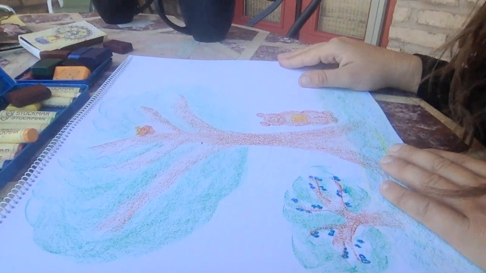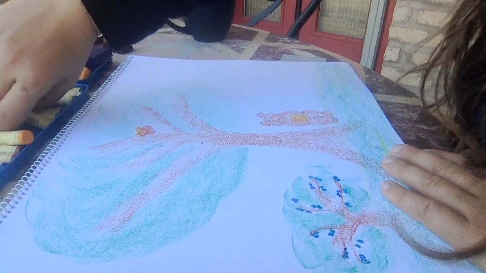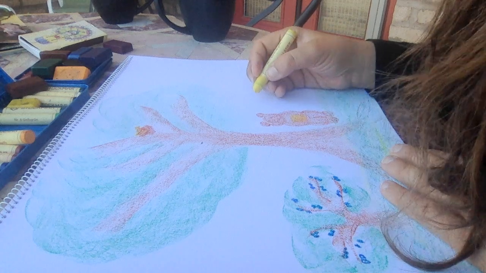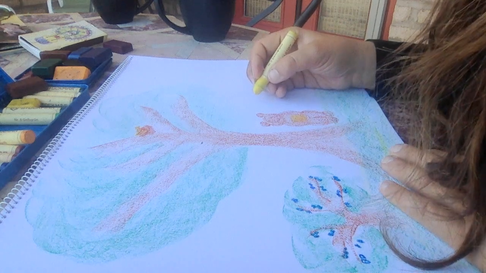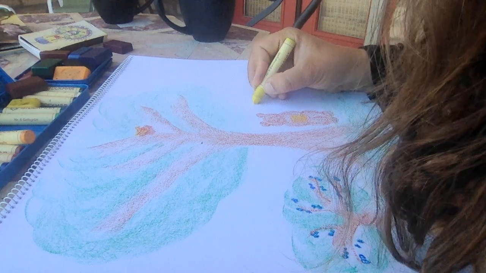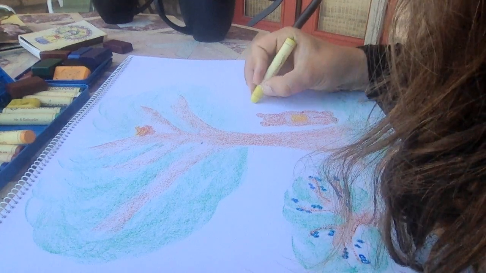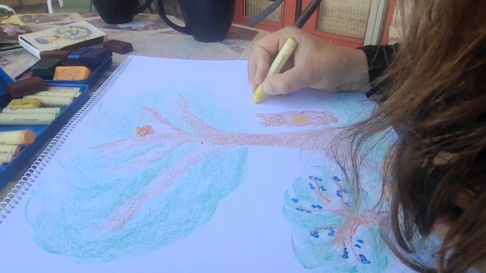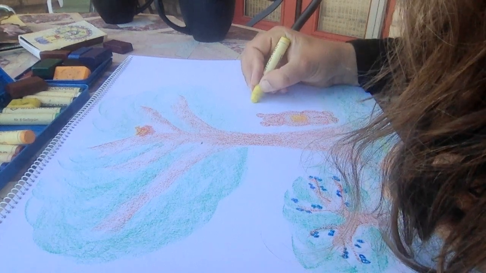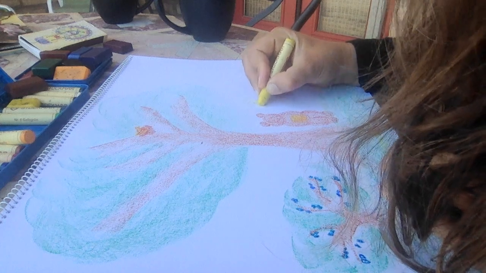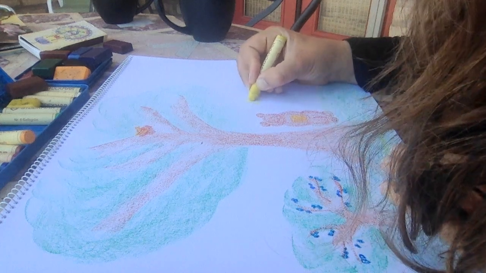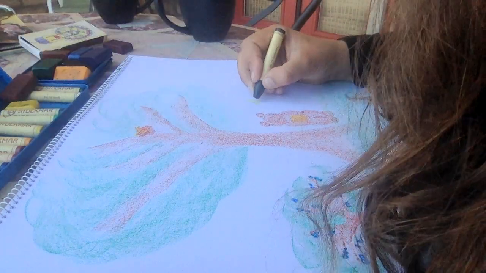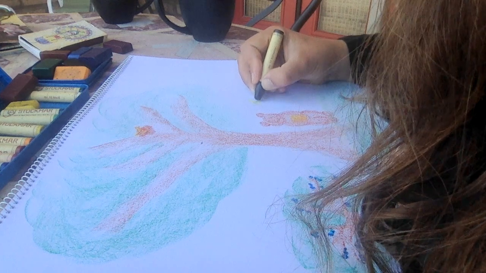Now, if there's a beehive, there must be a bee. I'm going to take my lemon yellow stick and see about a bee. Let's see. Bee buzzing around. The bee has wings. And if you have a black or brown stick, you could put some stripes on that bee.